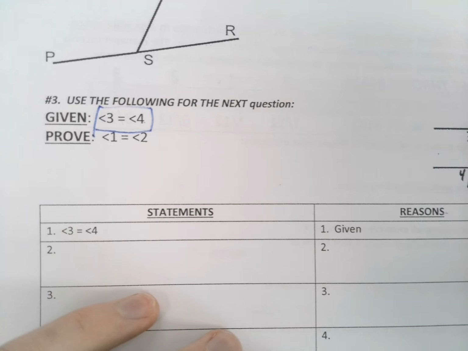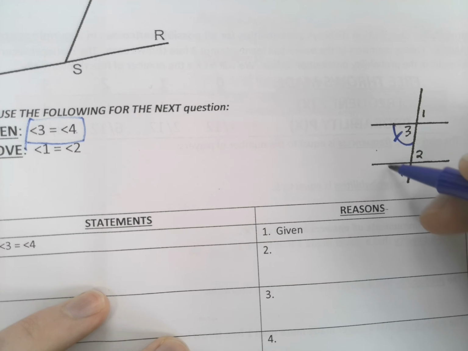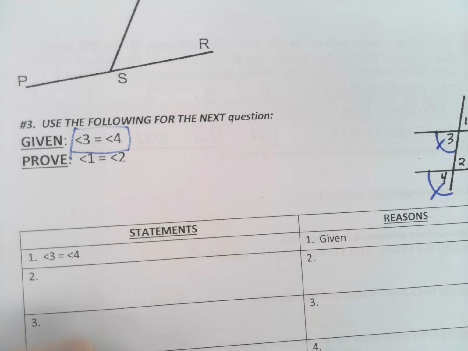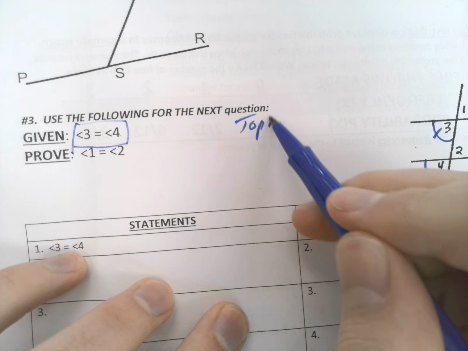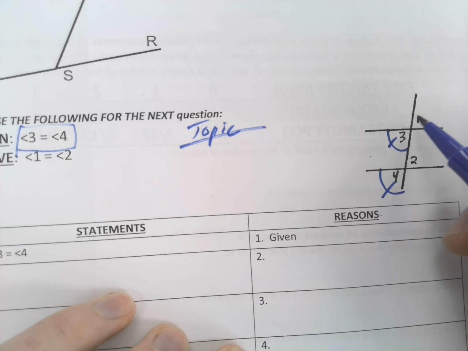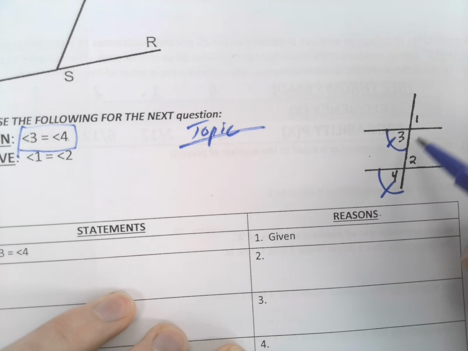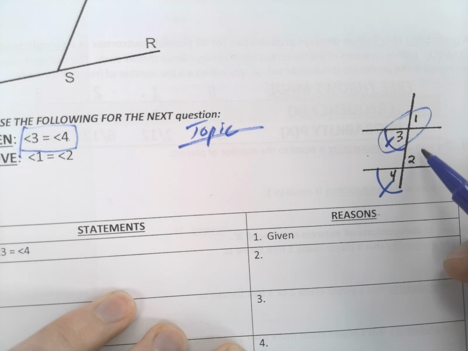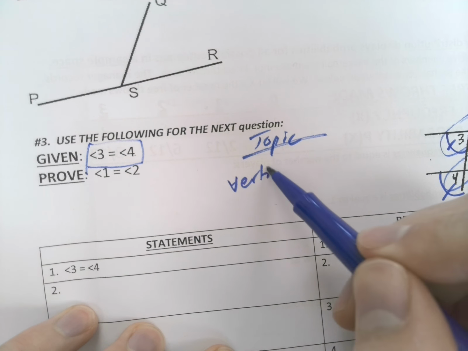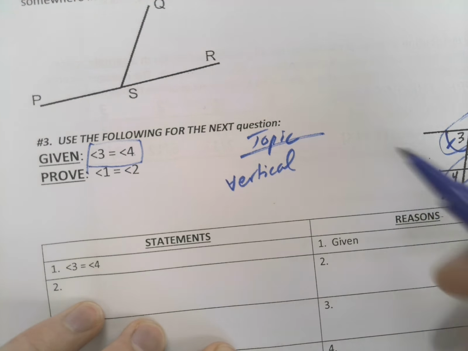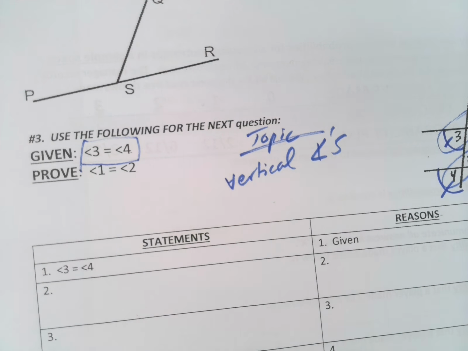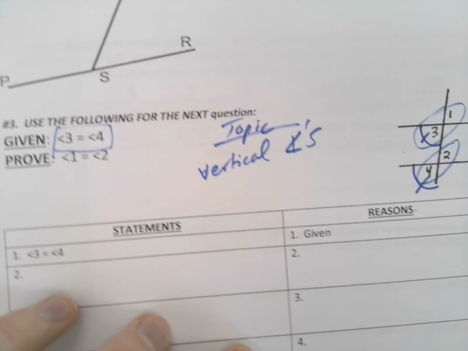So they give us that angle 3 is going to be equal to angle 4. We're told that. But more importantly, I want us to think about what topic is being covered here. Look at this picture. What are these angles right here? We have 3 and 1, and we have 2 and 4. Aren't those vertical angles? Yeah.